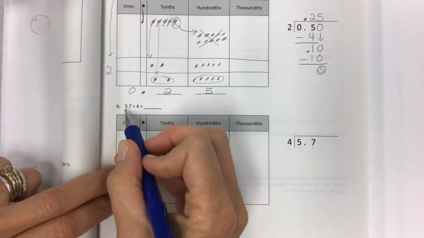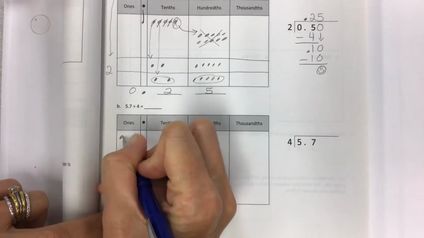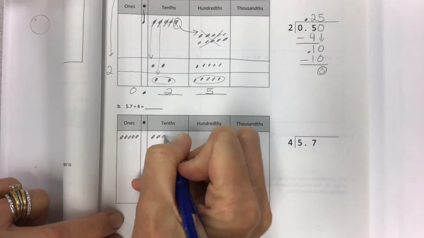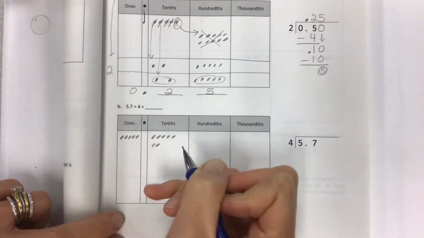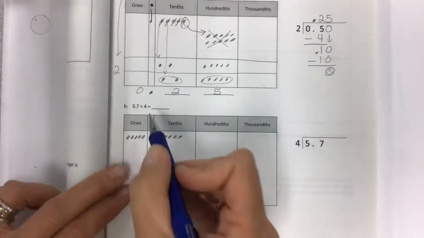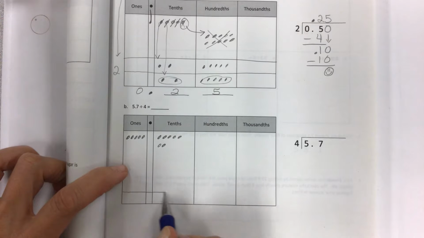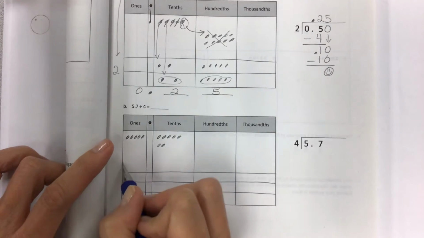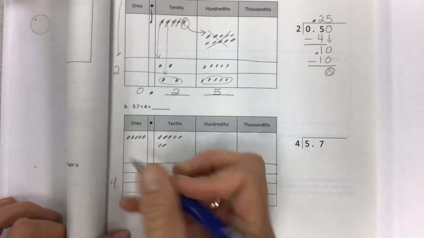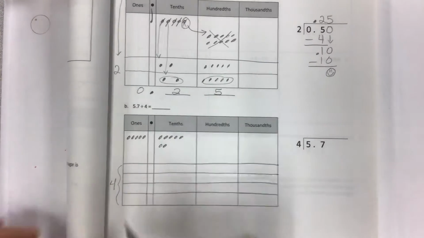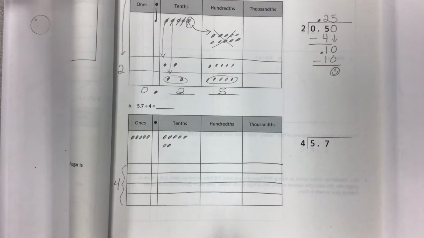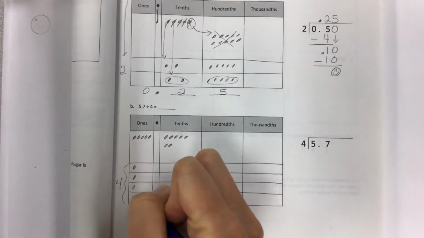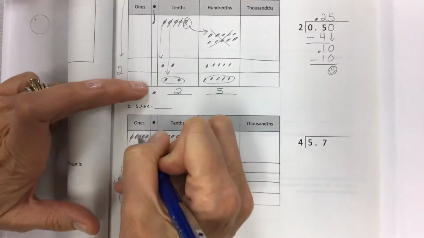There we go. So model your 5 and 7/10. 5 ones. 1, 2, 3, 4, 5. And 7/10. 1, 2, 3, 4, 5, 6, 7. Okay, so we're going to be dividing this by 4. So I need 4 sections at the bottom. 1, 2, 3, 4. Try to make them straight, but it's okay if it's not perfect. It just needs to be functional, okay? So here, I know that I have enough. 1, 2, 3, 4. So 1 in each one. 1, 2, 3, 4.